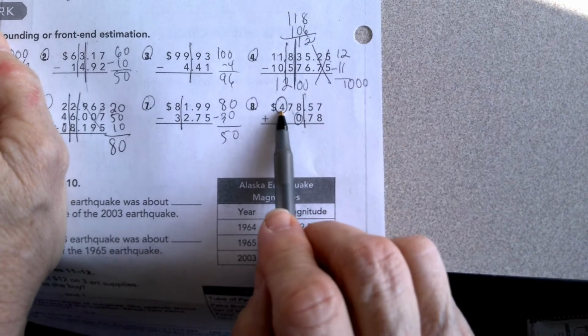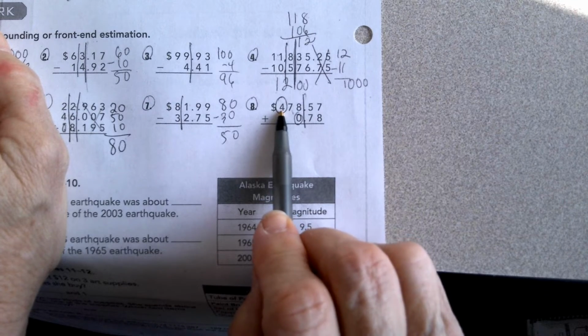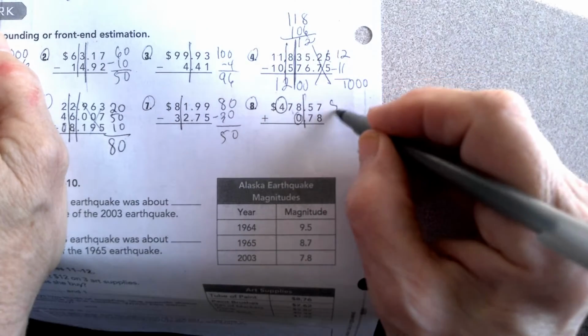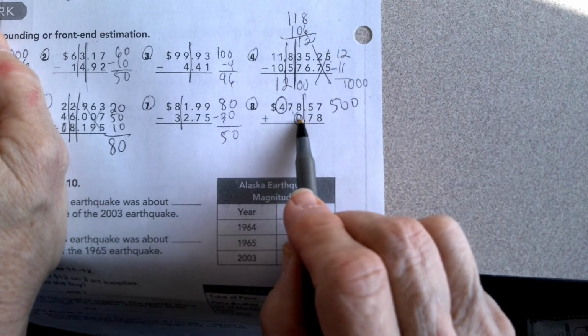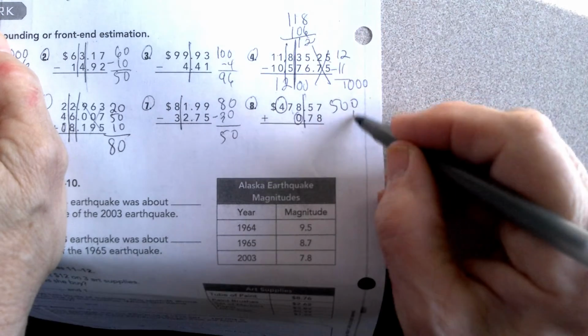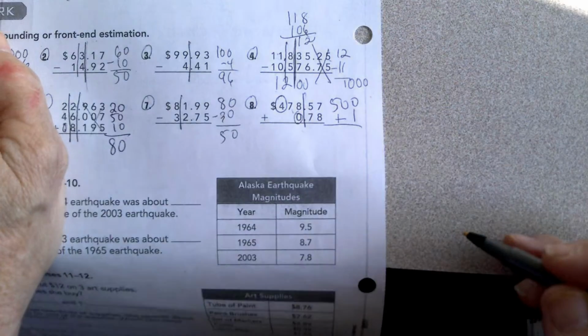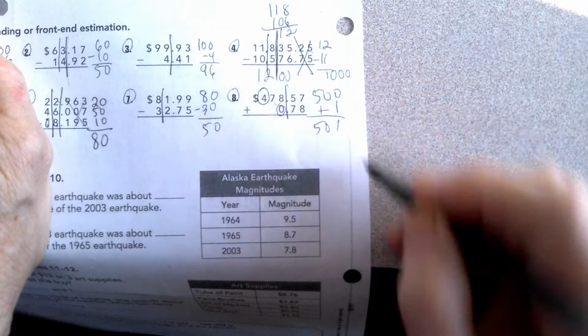So is that closer to 400 or 500? 500. Is this closer to 0 or 1? 1. And we're adding, what's that answer? 501. And the closest one is this one.